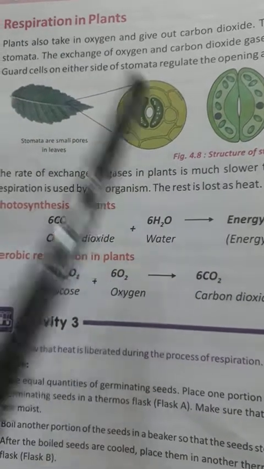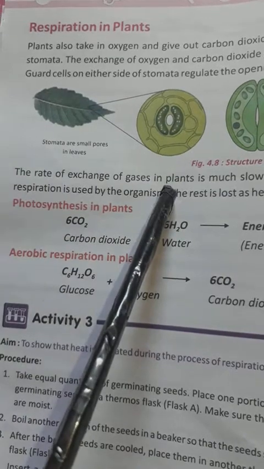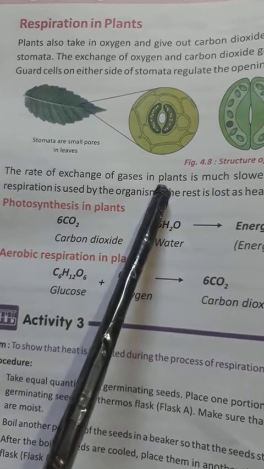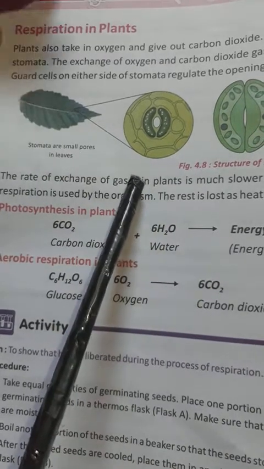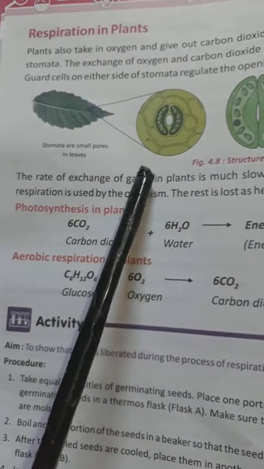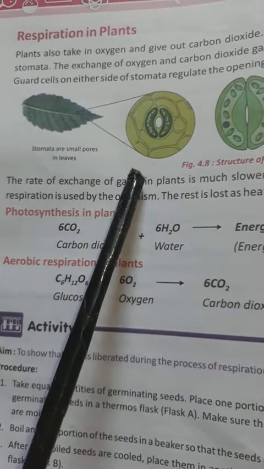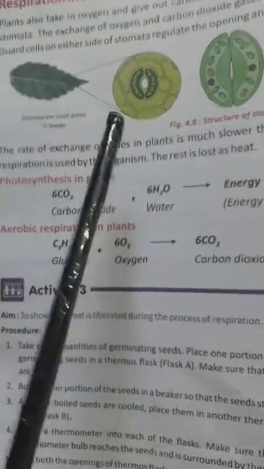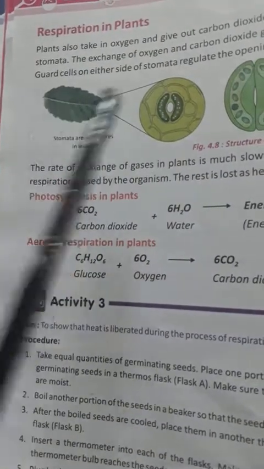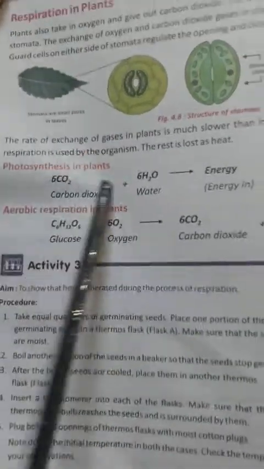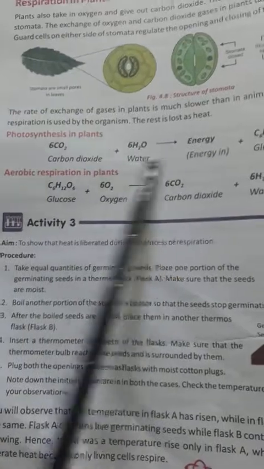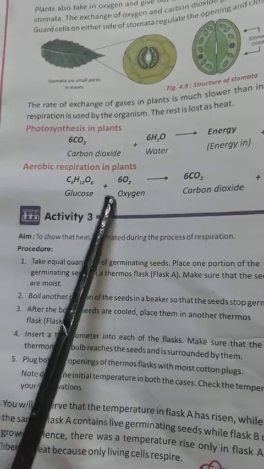Plants absorb oxygen through the stomata on the underside of the leaf, and through that the exchange of oxygen and carbon dioxide gases takes place. For photosynthesis in plants, you can go through the example and short form, these are not that important. Only this much in this lesson.